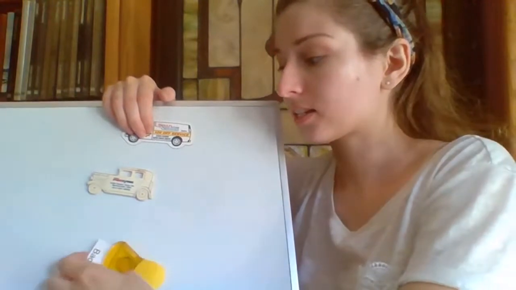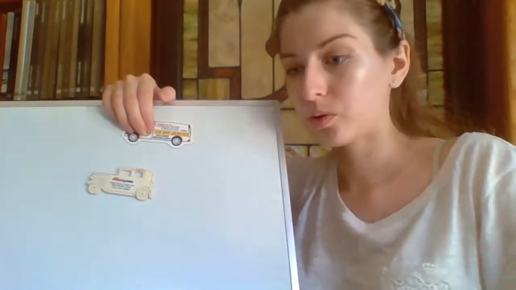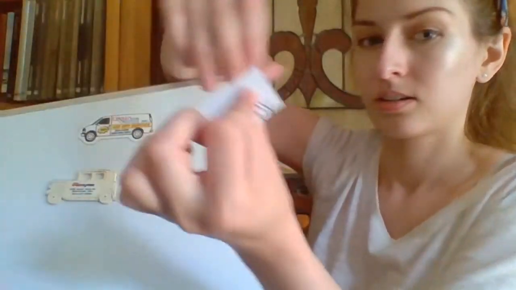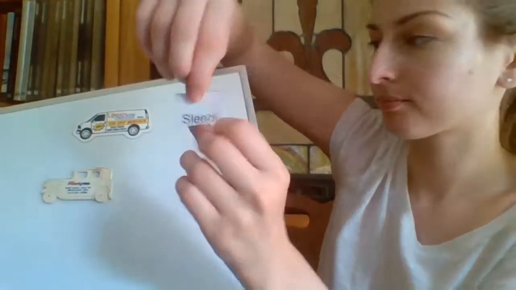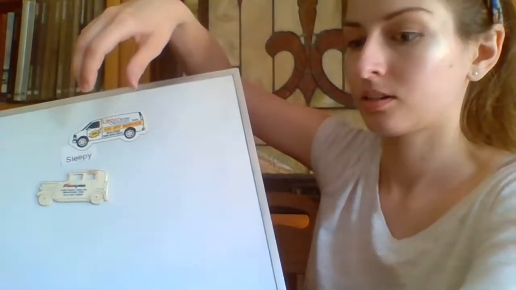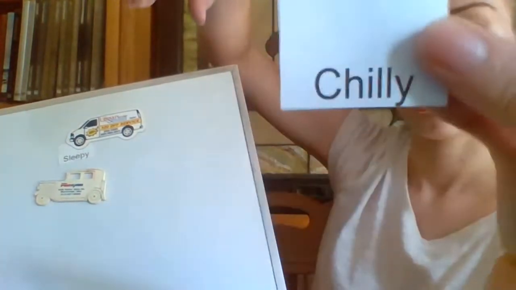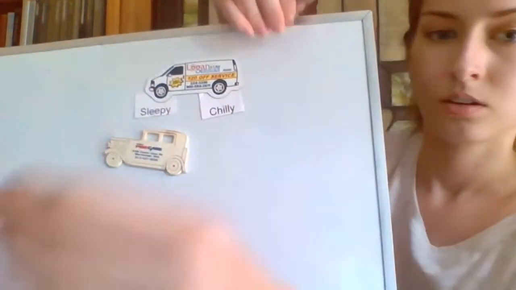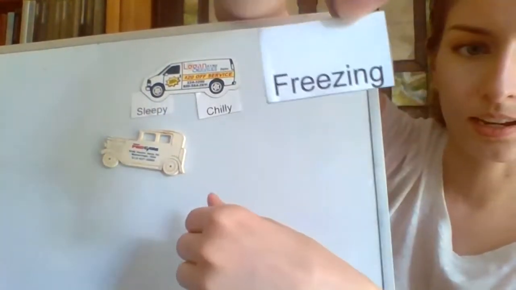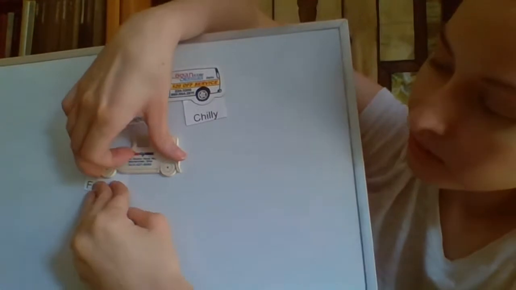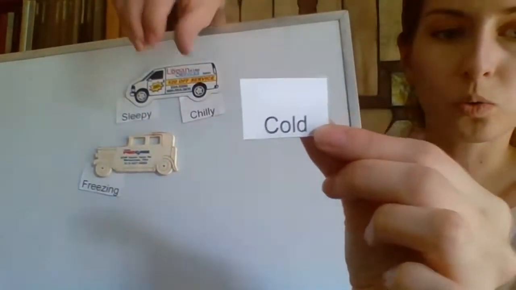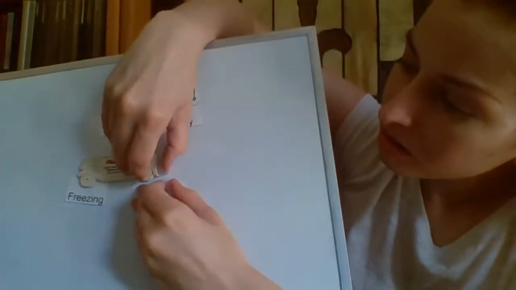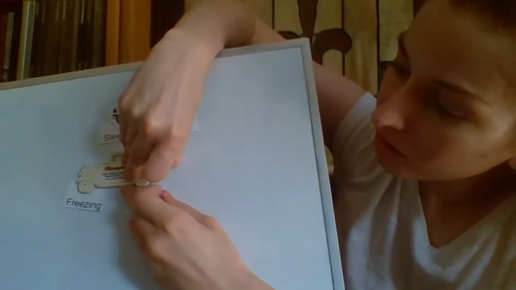Here come our next set of words. We have sleepy, chilly, freezing, and cold. Ready to act them out?